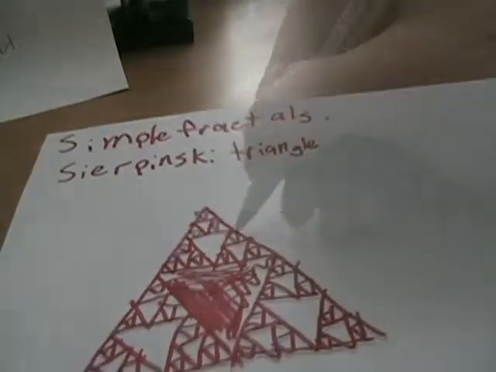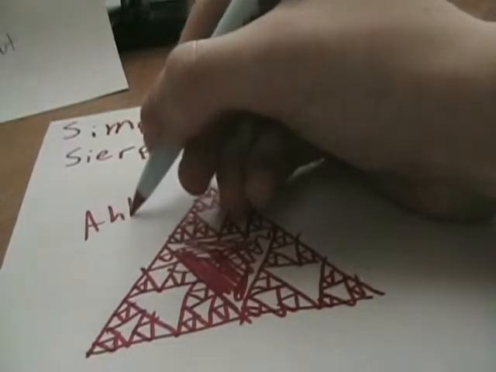Until we end up with a very complex structure like this one.